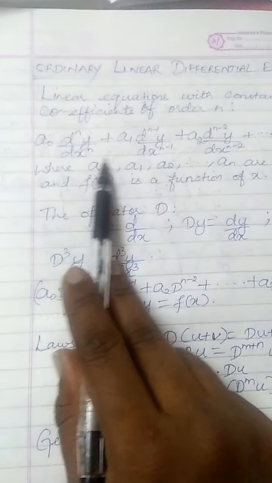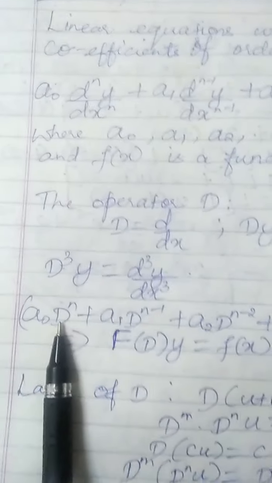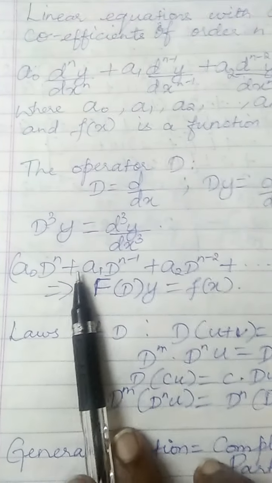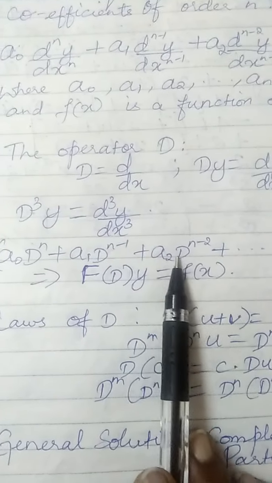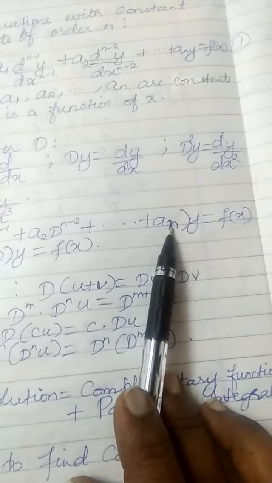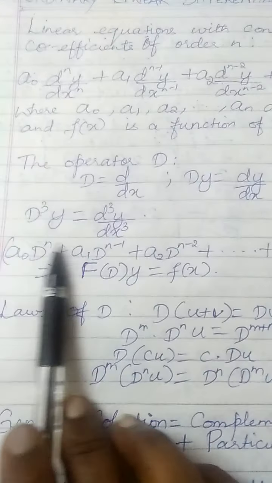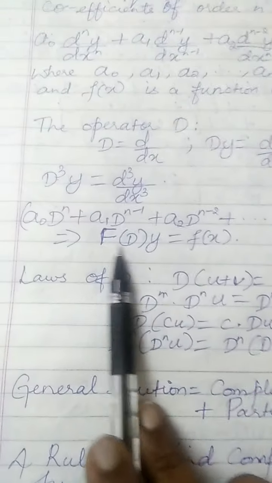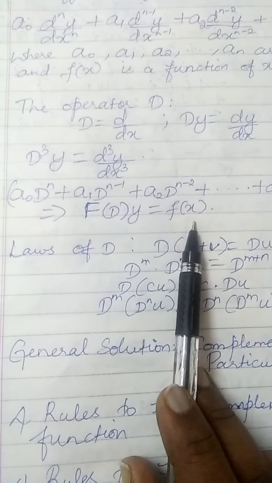So with this notation, the given general form of the linear differential equation can be written as a0 D to the power n, that is the nth derivative, plus a1 D to the power n minus 1, plus etc., plus an, with y taken as a common term, equal to f of x. The function in the bracket is denoted by f of D. Therefore, the equation reduces to f of D y equal to f of x.